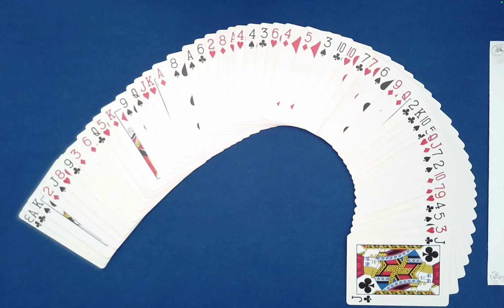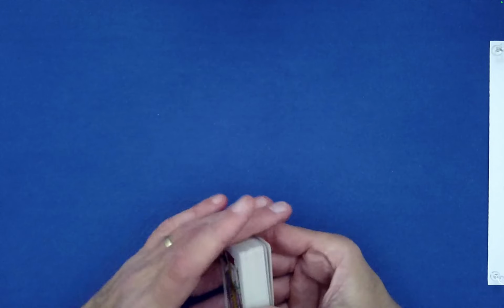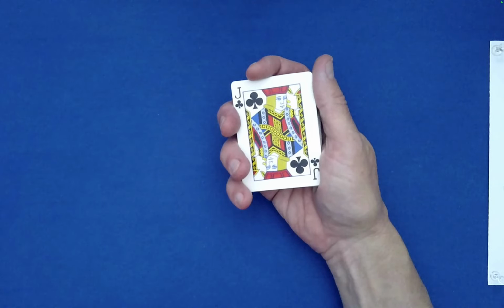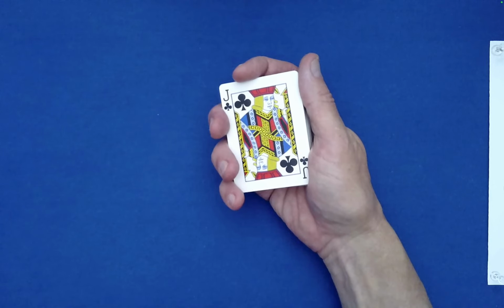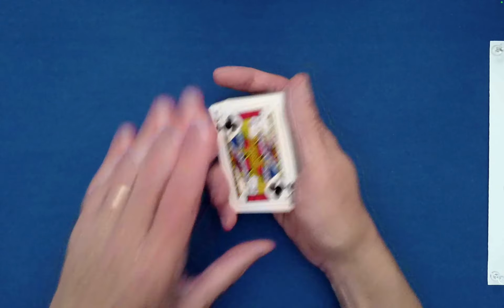And I think if you stared at this arrangement of the cards for a very long time, you would come to that conclusion. They are well mixed. Okay, so what we're going to do here, which is interesting, is we're going to do everything face up, so you can see exactly what's going on.